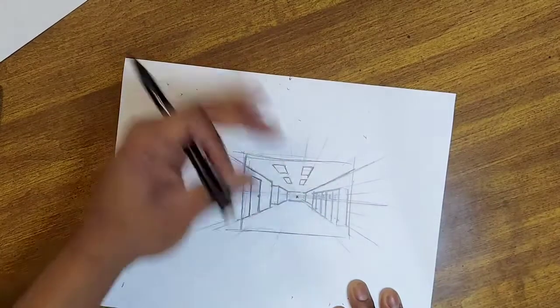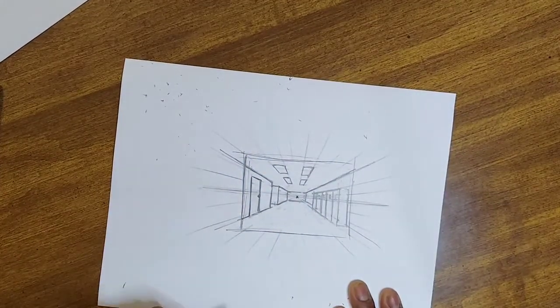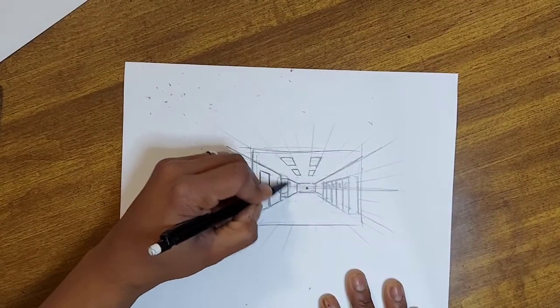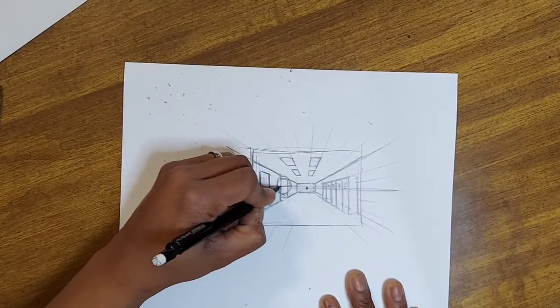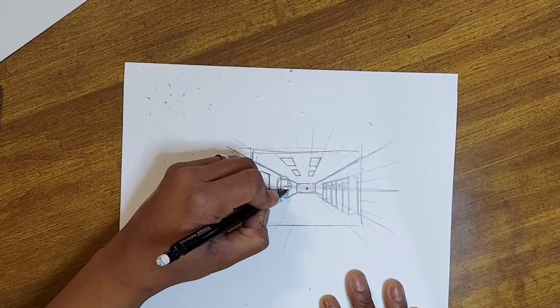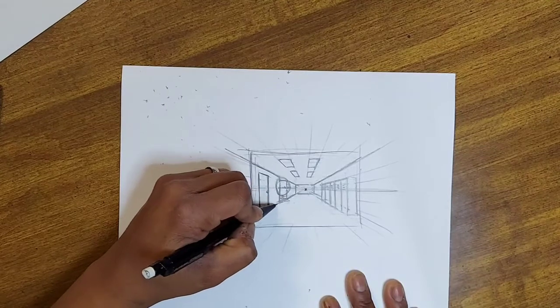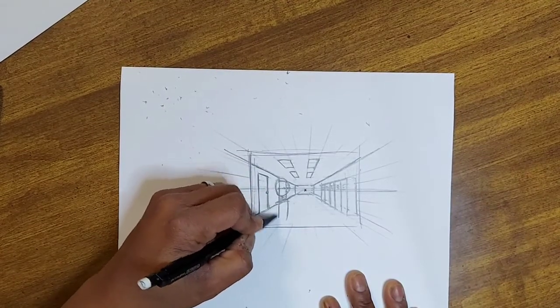Okay, now if I were to put a figure in here, then what I want to do is, again, imagine his eyes on that horizon line, and we'll just go from there.